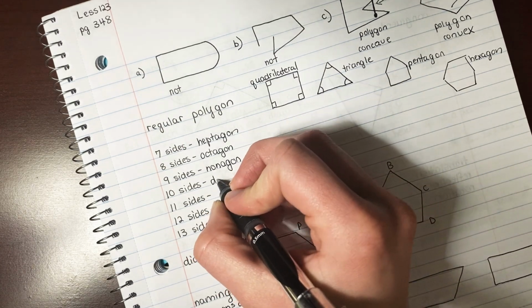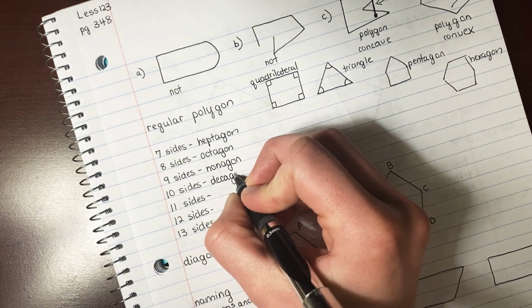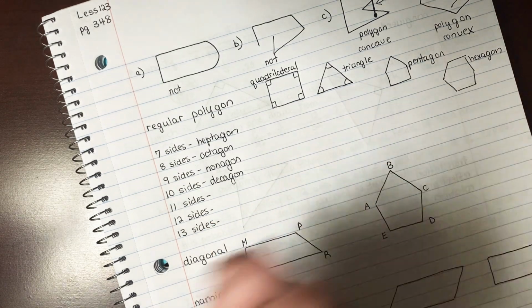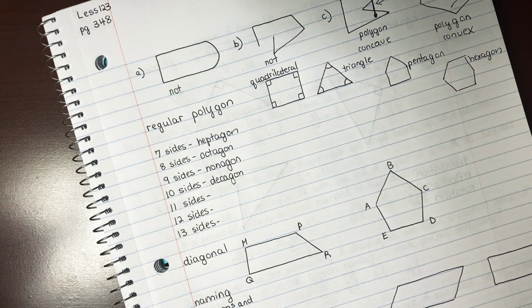10 sides is a decagon. Okay, so if you have a 10-sided shape, polygon, that's going to be a decagon. Deca many times refers to 10, so you can remember it that way. Like a decade is a period of 10 years.